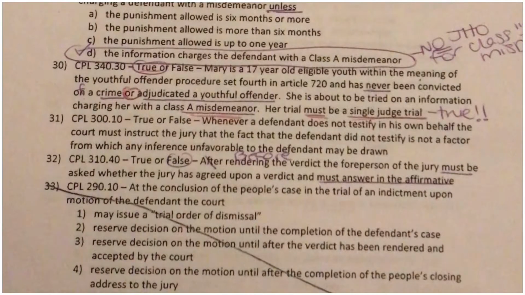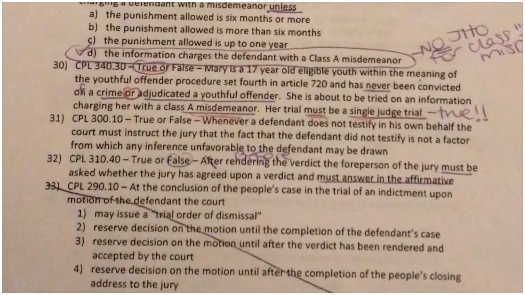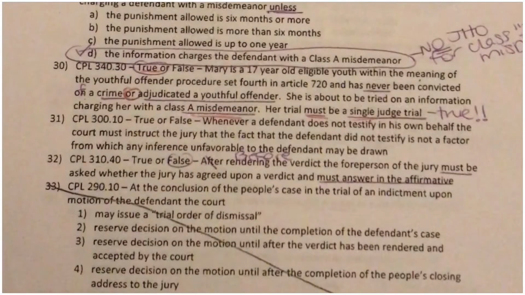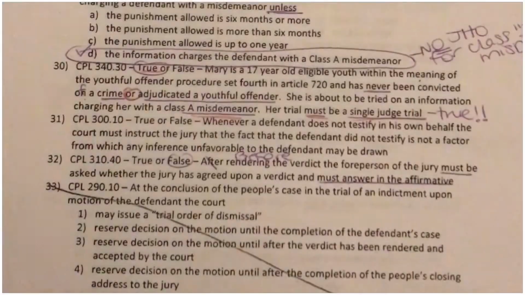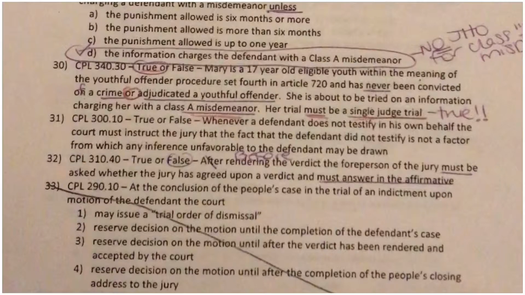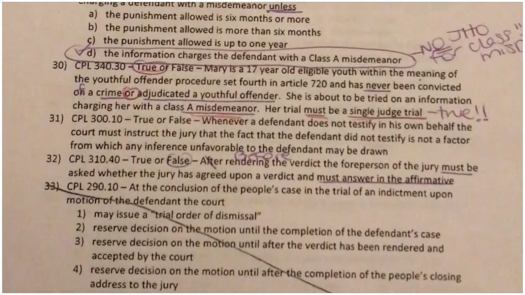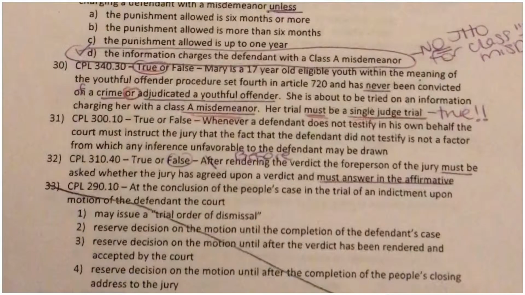The maximum sentence is 6 months, so for some reason, she loses her right to a jury trial, even though we're not in New York City. I'm not sure why, but just know, mandatory eligible youth, never been convicted of a crime or adjudicated a YO, and she's only charged with a misdemeanor. She's got to be a single judge trial, and I don't know why.